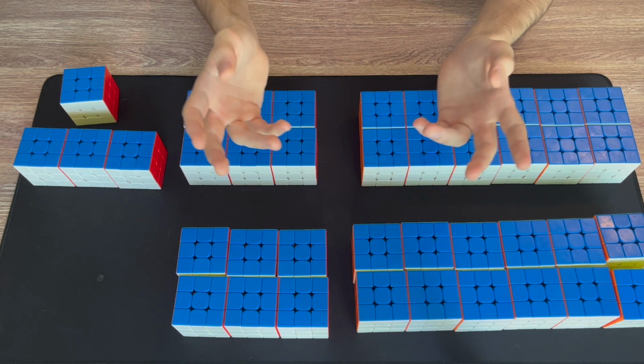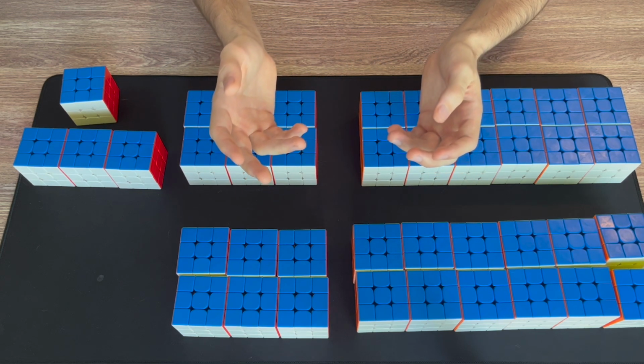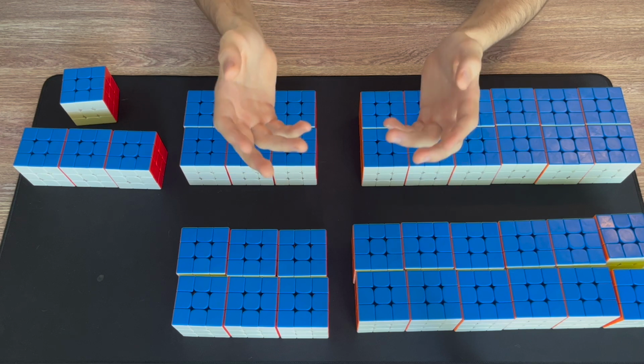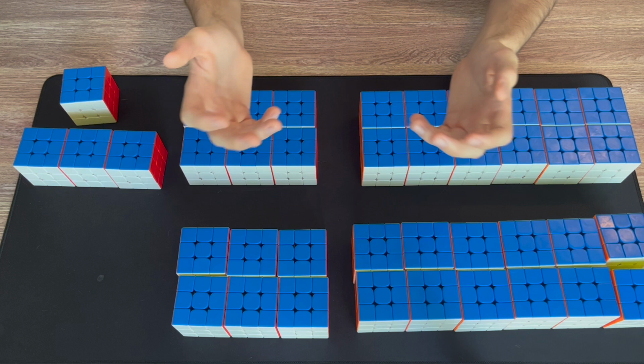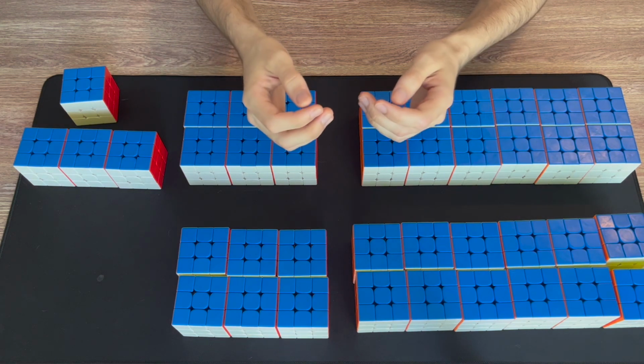Also, remember that it might take a few attempts before you're actually able to accurately determine how well the review system is working for you. So make sure to give it a few tries before you make your final decision.